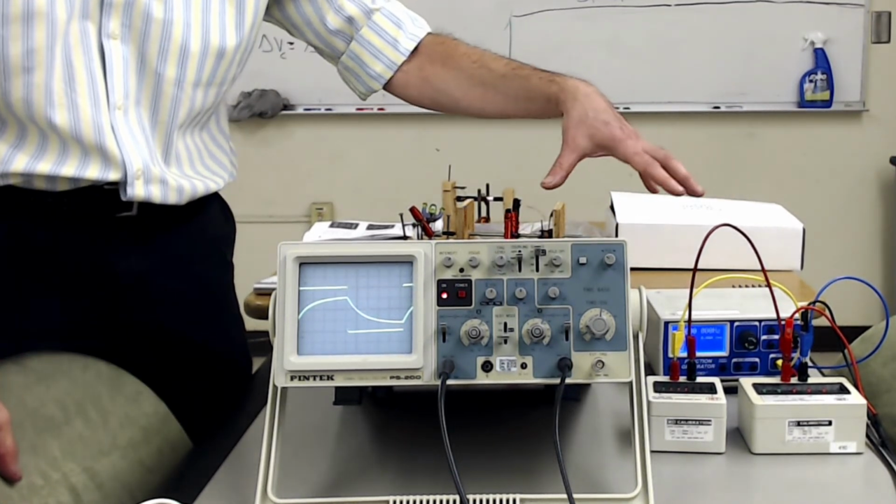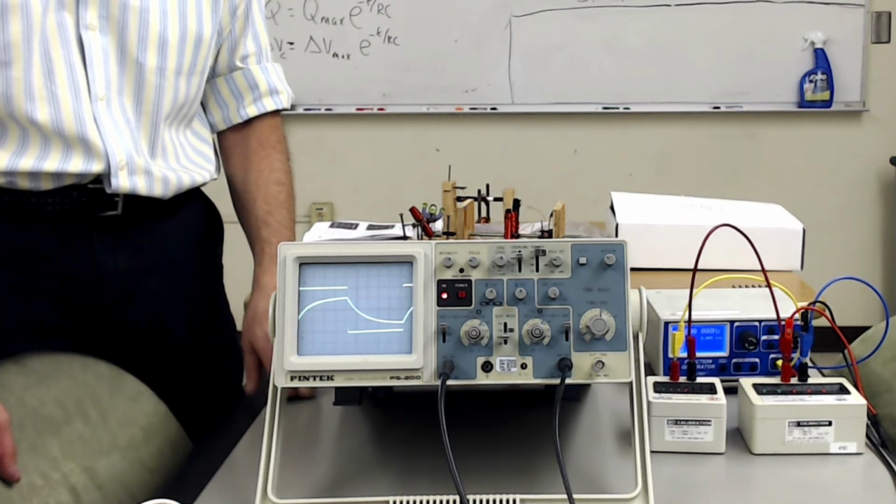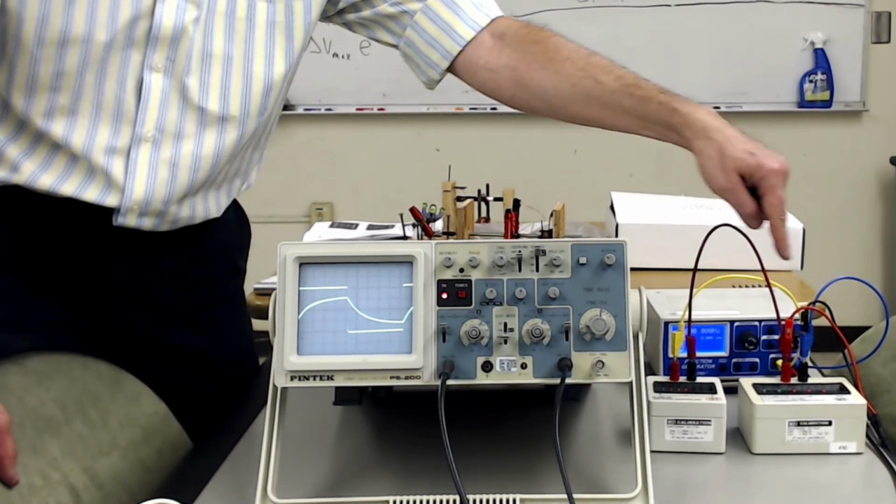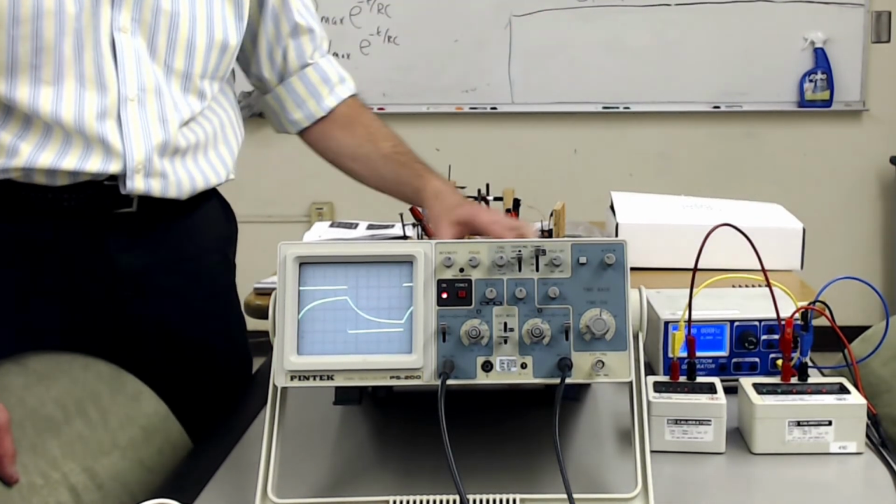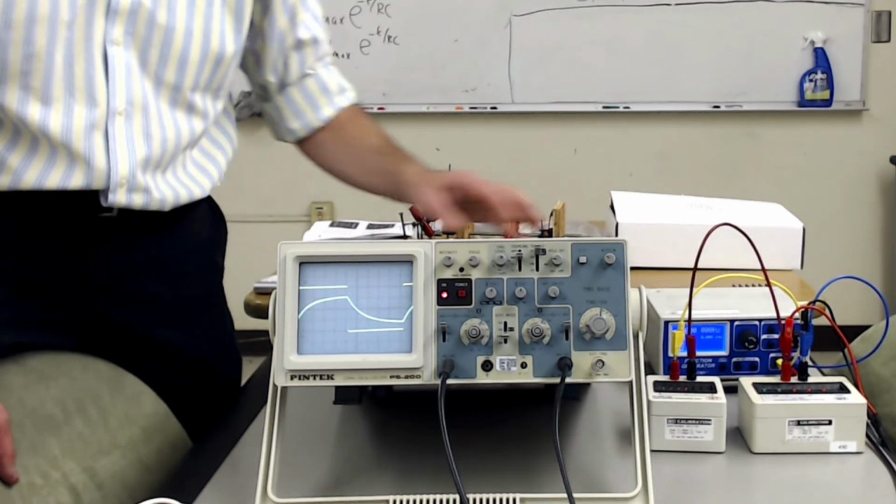This is one of the labs you'll be doing. This is pretty much the setup. I have a resistor whose value I can change, a capacitor whose value I can change, and your signal generator. Question on this circuit?